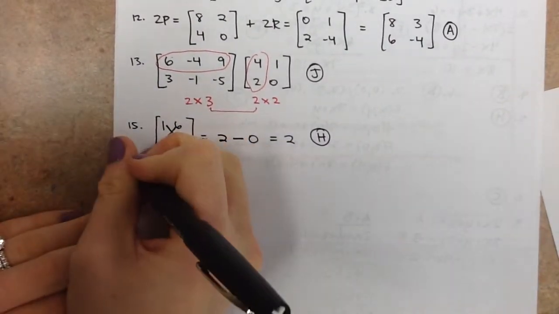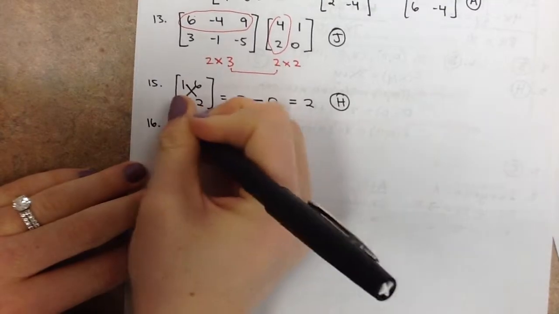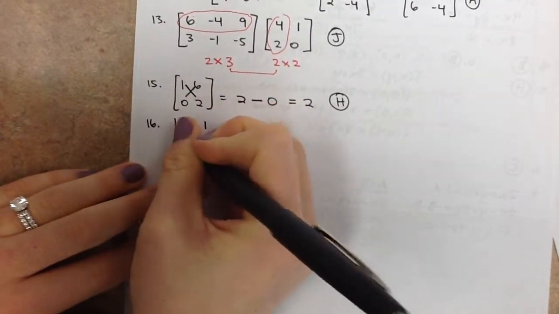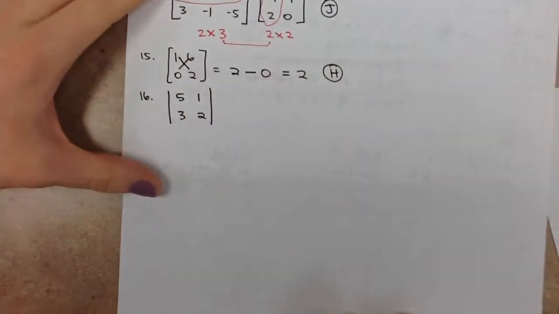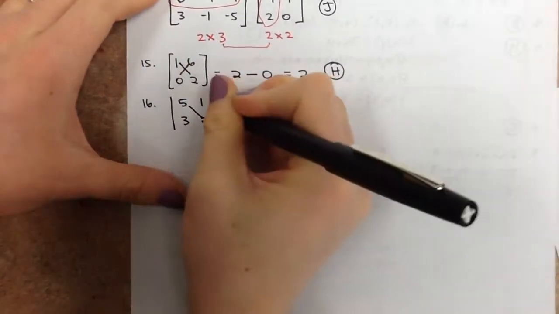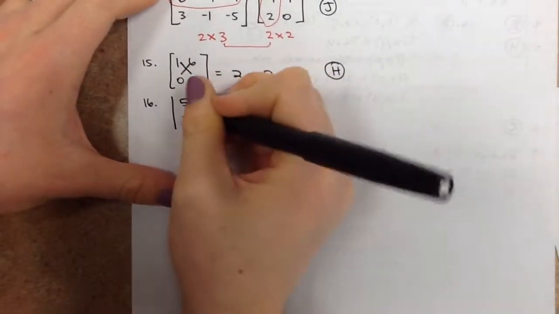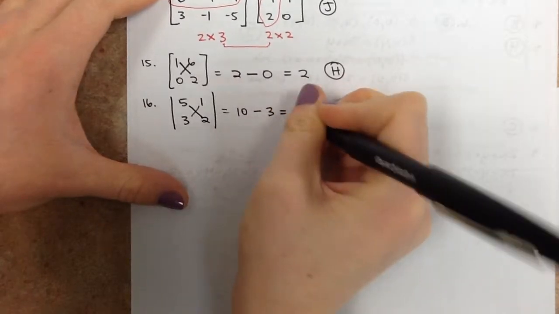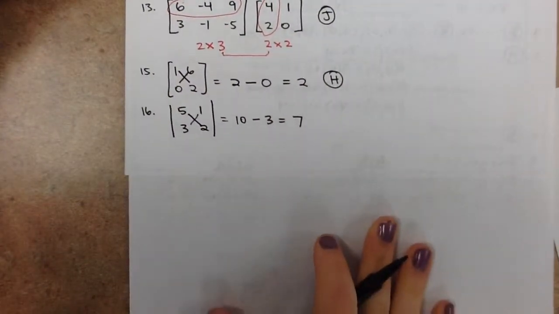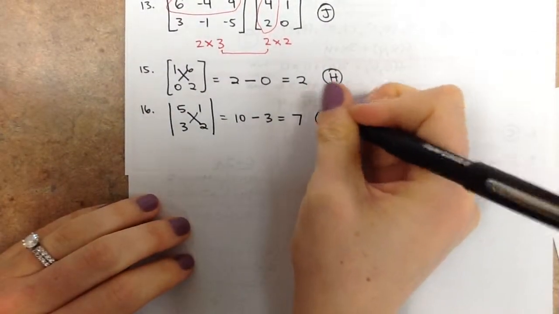Number 16, okay, another determinant right in a row. So same process, pretty quick and easy process if there are only 2. So 5 times 2 is 10 minus 3 times 1, which is 3. So that gives us 7. And that is letter B for number 16.